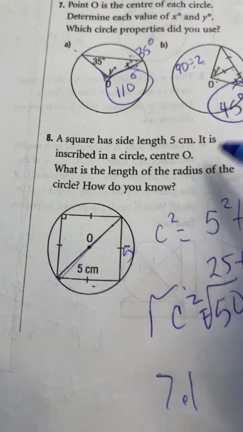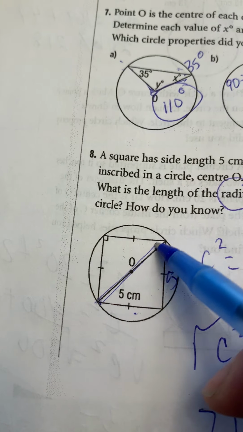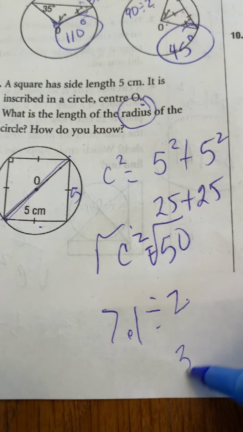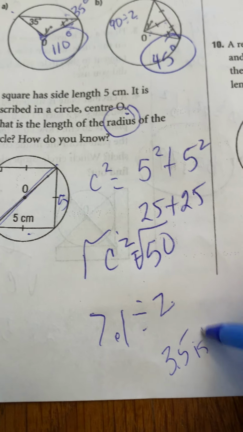But we just want the radius. What we found was the diameter. So you're going to divide that by 2, and you're going to get around 3 5/10-ish.